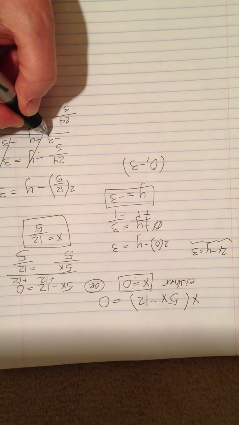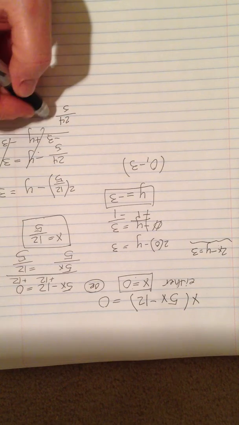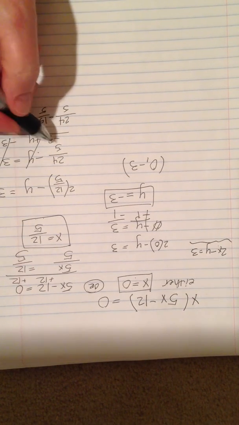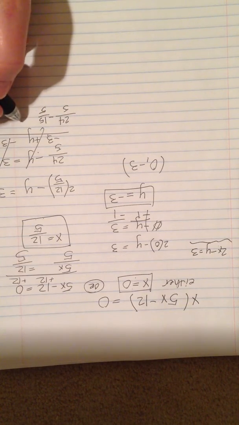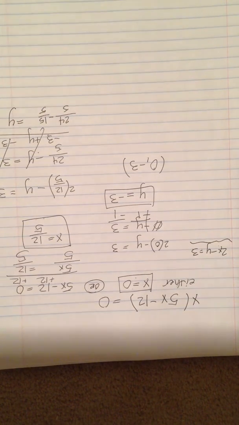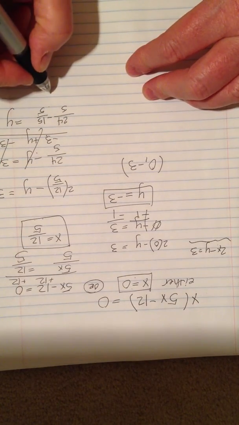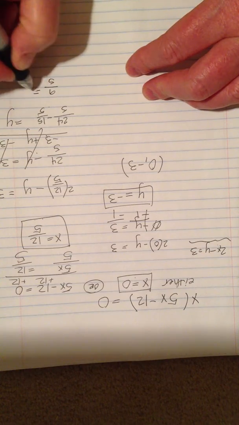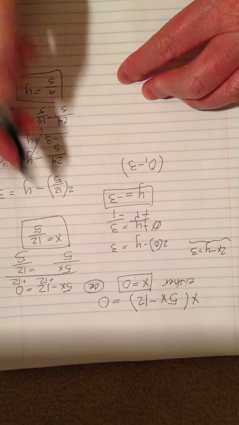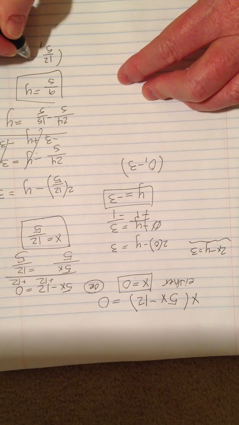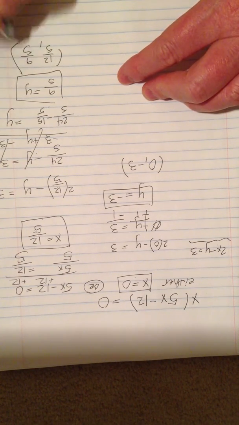Now I'm going to convert this 3 to a fraction over 5, and I'm going to make it 15 over 5. 3 times 5 is 15, equals y, and 24 minus 15 is 9 over 5 equals y. So my second pair of points is 12 over 5, comma, 9 over 5.